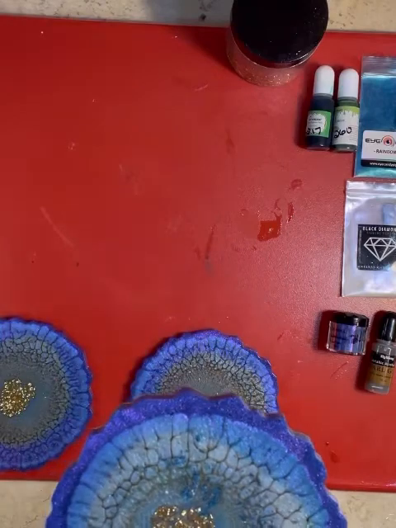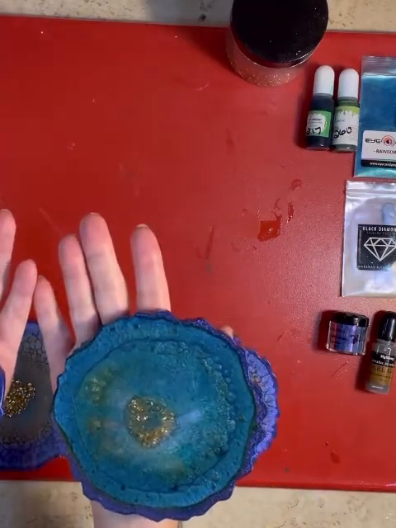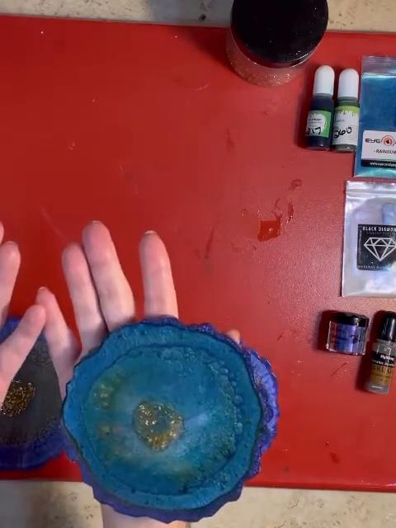This one has a little bit of mica not dissolved. That's because I didn't make that paste like I should have. This one looks kind of rough on top or on the back.